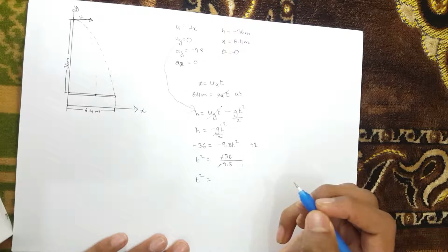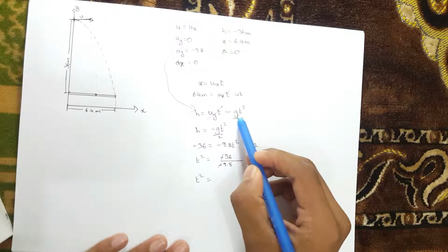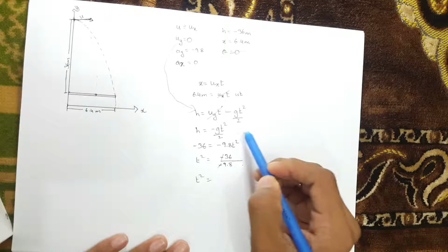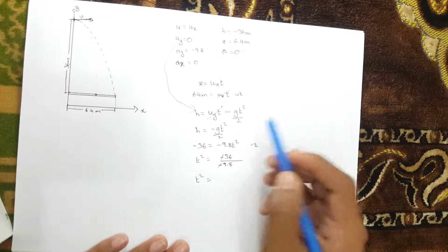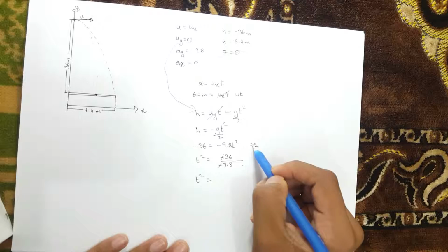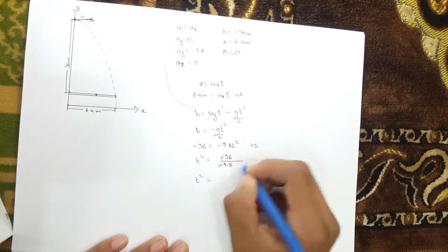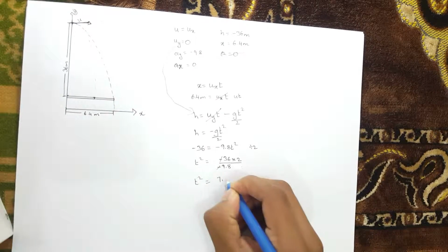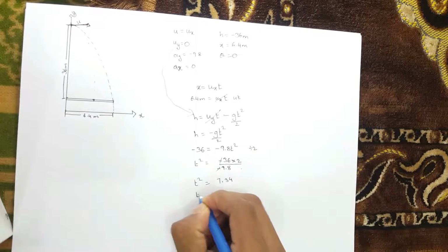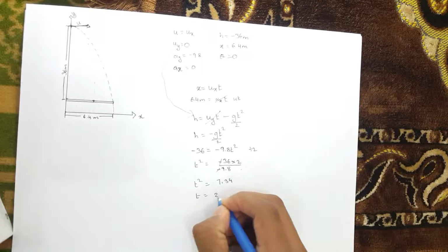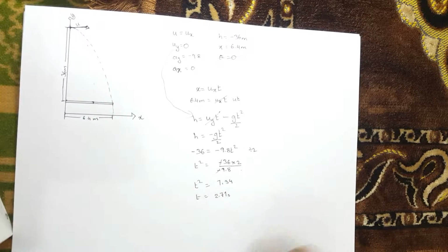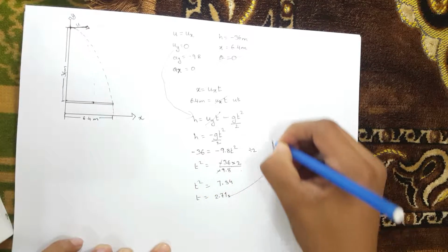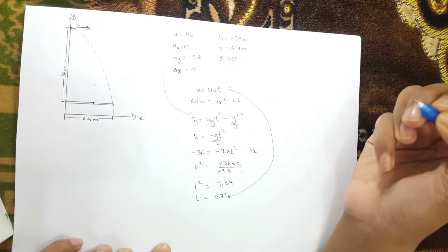This was very unprofessional, but it would be gt squared by 2. There's a divide 2 over here. And when you rearrange it, it will be times 2, and your answer should be 7.34 for t square, and t would be 2.71 seconds.